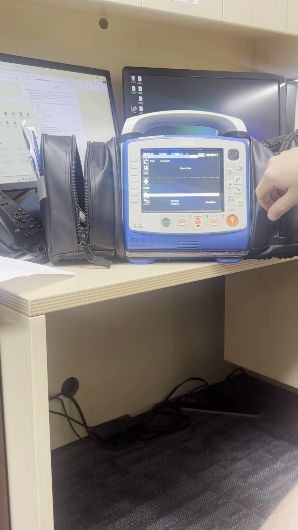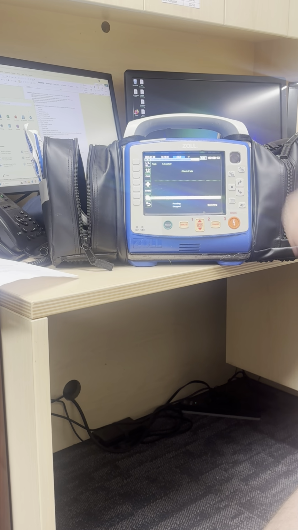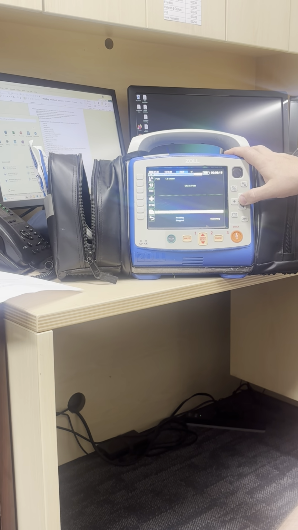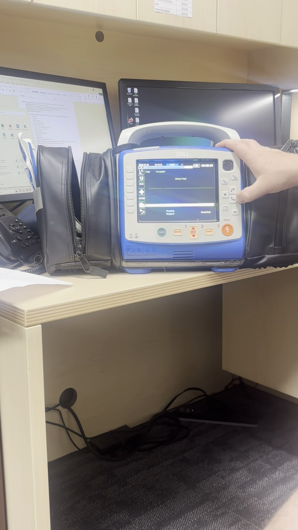To reset it back to adult without changing it on its own, if you have a pediatric patient, turning the monitor off and letting it reset after a couple minutes, it will default start up to an adult patient.